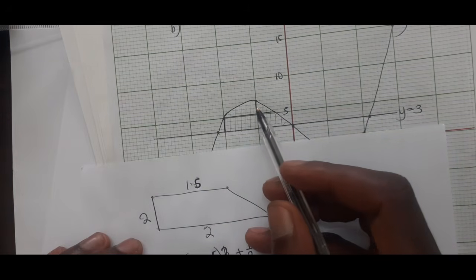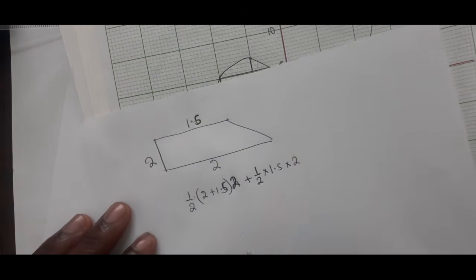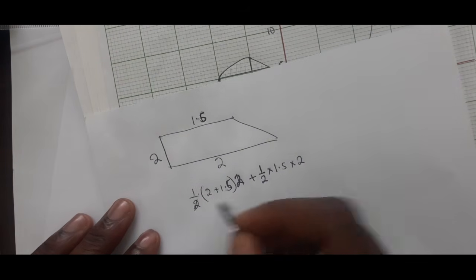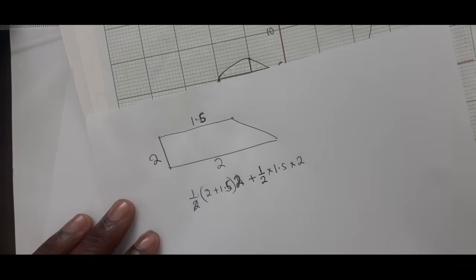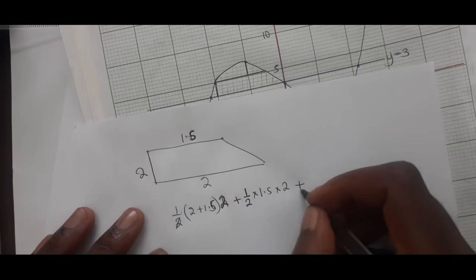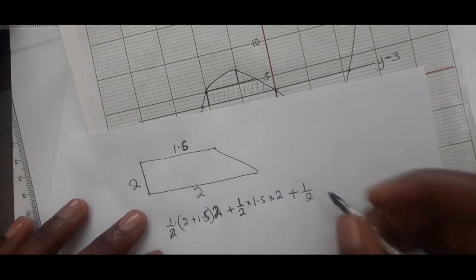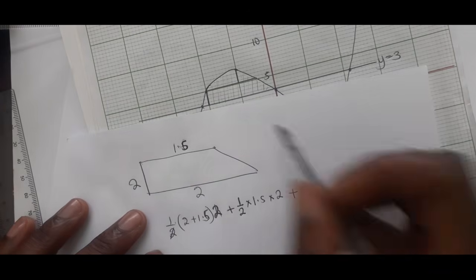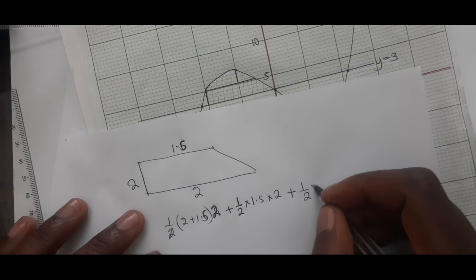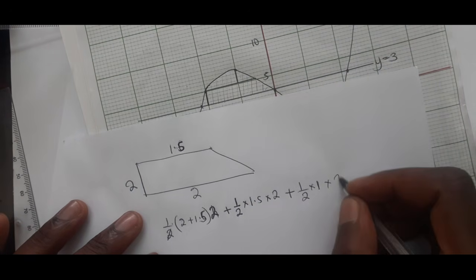So now we can simplify this part here. What are we going to get? Or maybe before we simplify, we can also add the other triangle here, which is 1 over 2. What is the base here? The base is 1. And the height, we are still using the same height, which is 2.